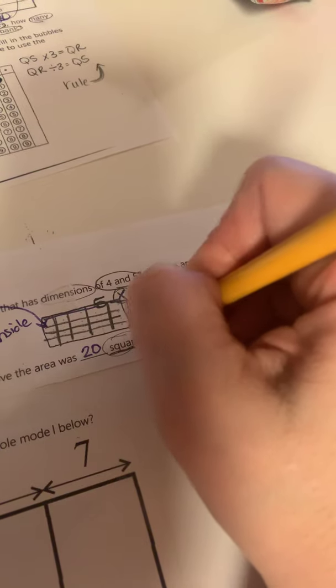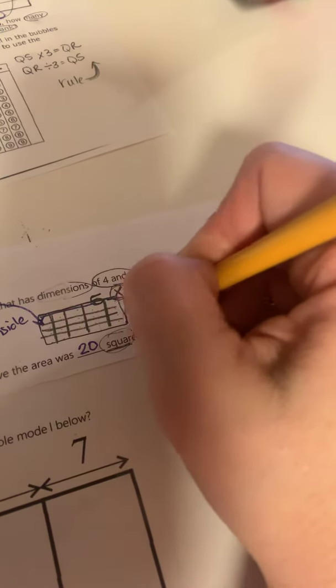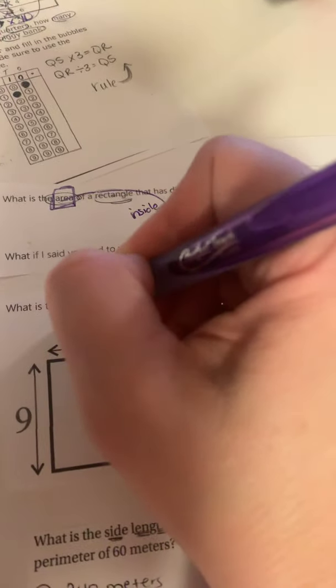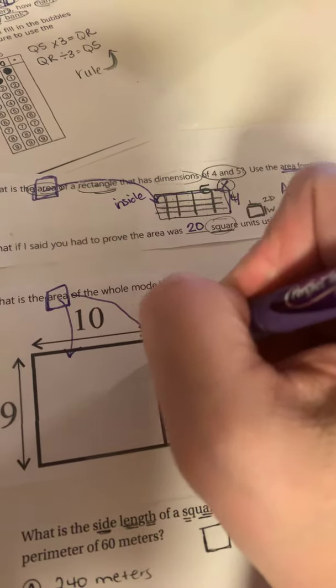make squares. And squares, are they 2D or 3D? Yeah, they're 2D. They only have 2 dimensions. They have length and they have width. All right, you want the area of this whole model. So we want squarea. Where are the squares? Inside. How can we find the area? Find the length, find the width, and we multiply.